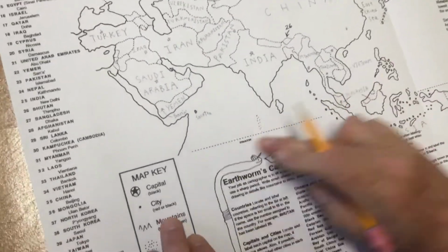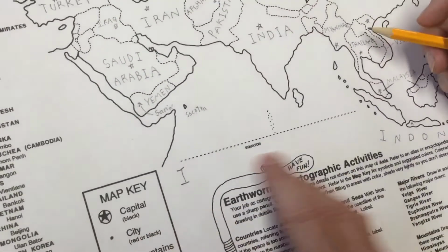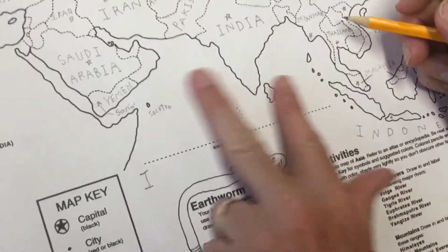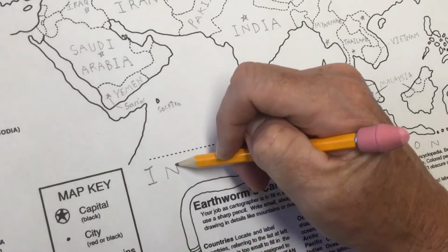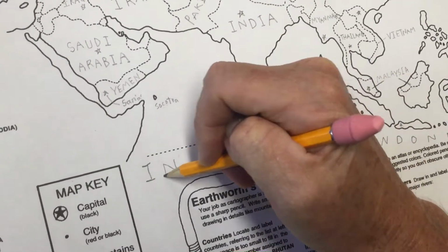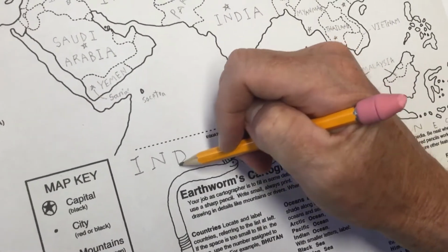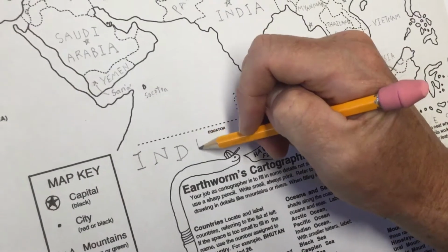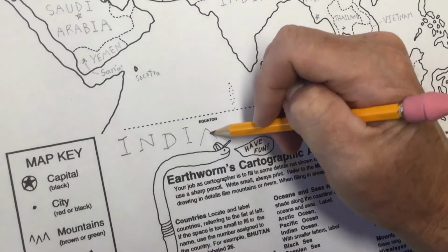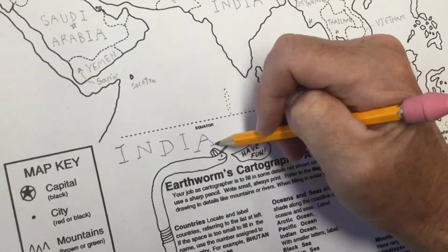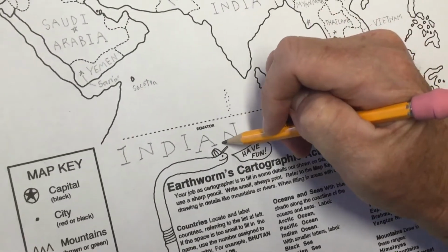This might be a nice place to label the Indian Ocean, down below the equator there. That gives us room for plenty of labeling, some other things too. Now I'm going to use all capital letters. And you notice I'm going to kind of decorate the letters a little bit. If you feel like doing that, you can.